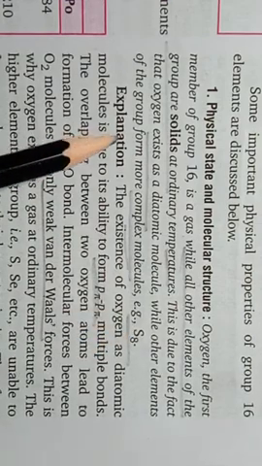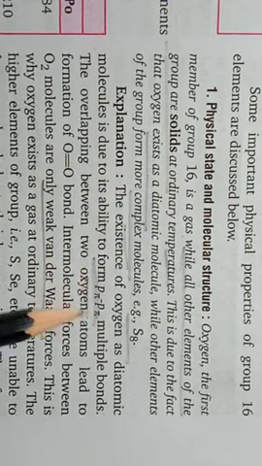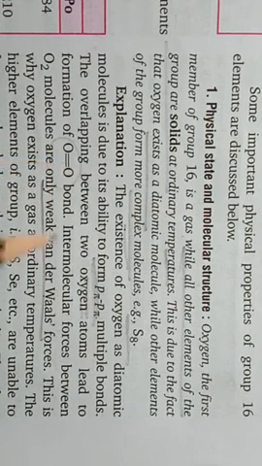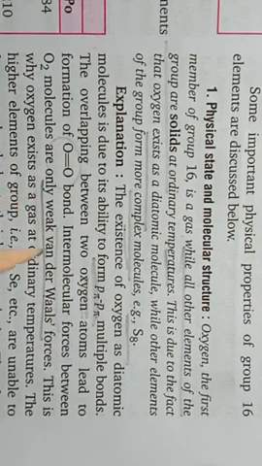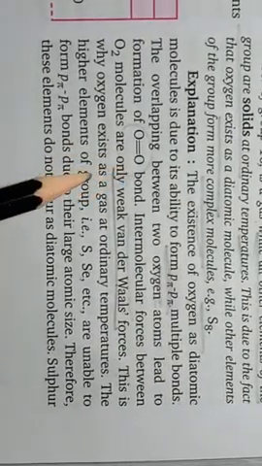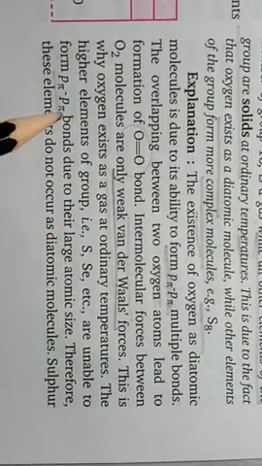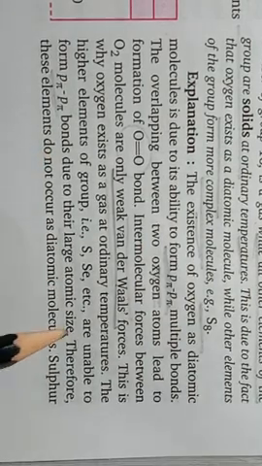Oxygen can form p pi p pi multiple bonds, and that is why it is a diatomic molecule, having weak intermolecular van der Waals forces of attraction. Whereas all the other elements of this group are not able to form p pi p pi multiple bonds due to their large atomic size.